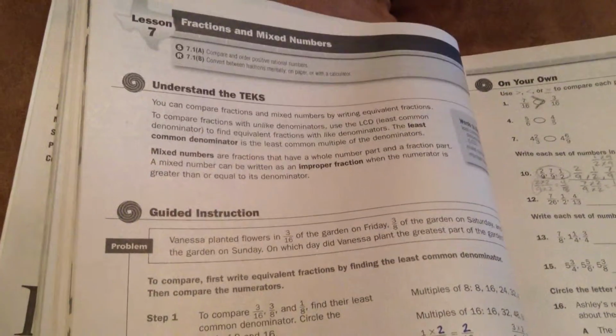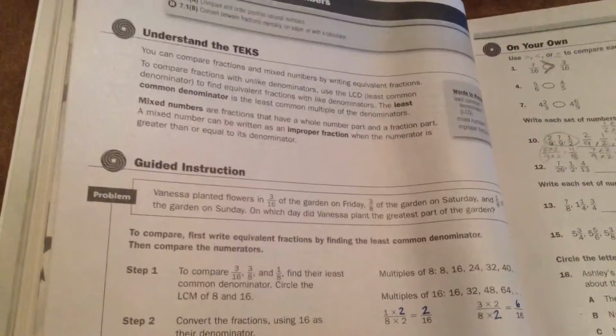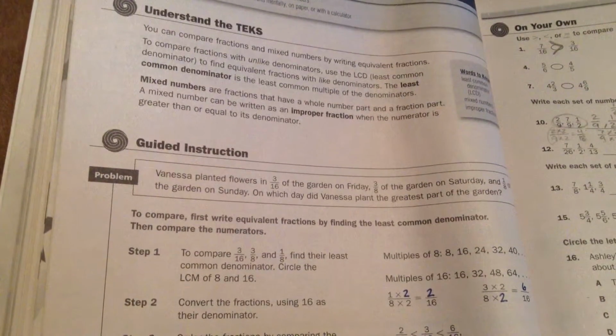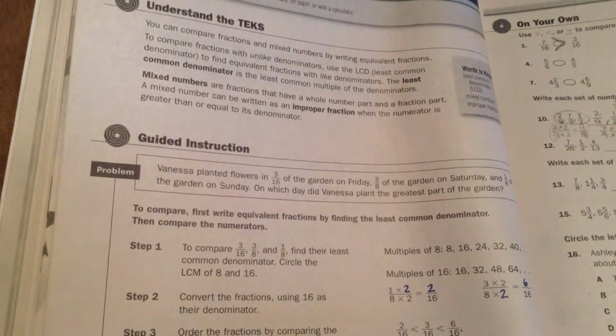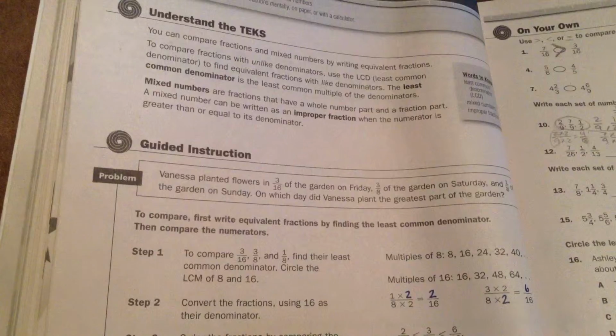7 is over fractions and mixed numbers. You can compare fractions and mixed numbers by writing equivalent fractions. To compare fractions with unlike denominators, use the LCD, least common denominator, to find equivalent fractions with like denominators. The least common denominator is the least common multiple of the denominators.